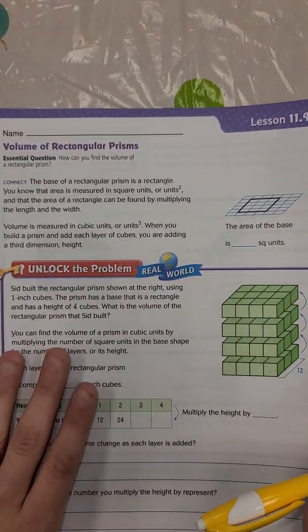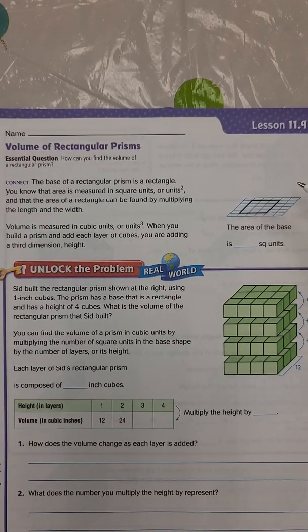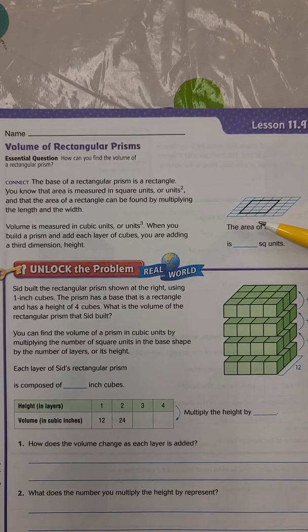All right, so when we look at this first page, it says the base of a rectangular prism is a rectangle. You know that the area is measured in square units or units squared, and that the area of a rectangle can be found by multiplying the length times the width. Volume is measuring the cubic units or units cubed. When you build a prism, you add each layer of cubes. You are adding a third dimension or height.